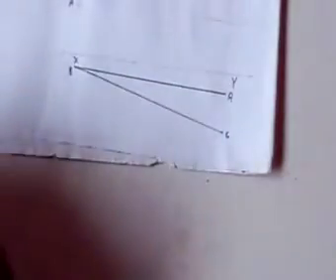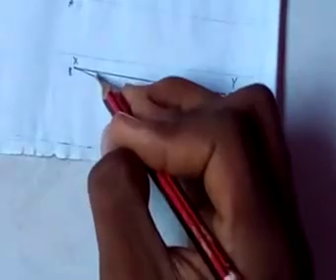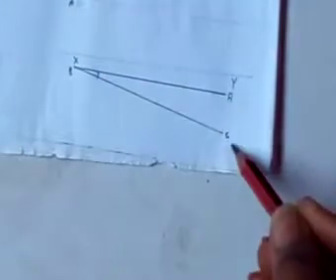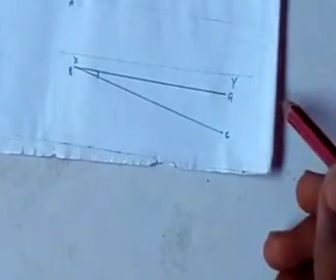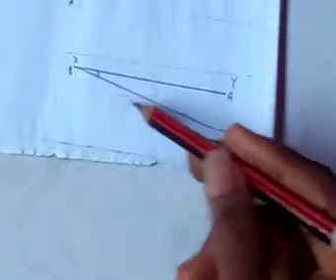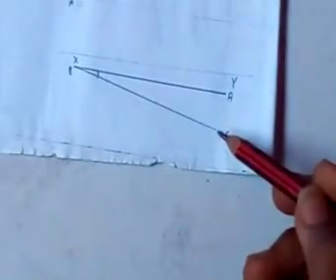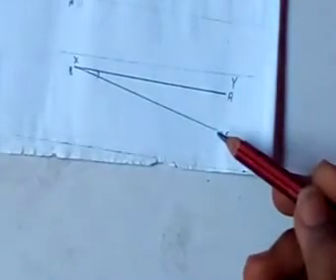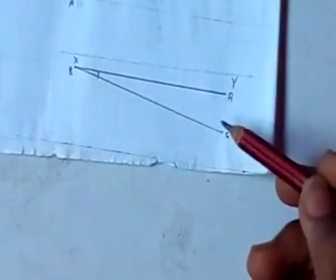And this true inclination to the horizontal plane is right here. That is the angle ABC. It is the true inclination to the horizontal plane, and it represents the angle between the plan and the true length. You know that the plan is actually the shape when it is viewed perpendicular to the horizontal plane, and that plan has a relationship with the horizontal plane.